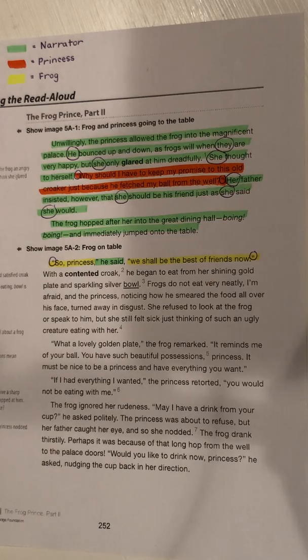With a contented croak, he began to eat from her shining gold plate and sparkling silver bowl. Frogs do not eat very neatly, I'm afraid. And the princess, noticing how he smeared the food all over his face, turned away in disgust. She refused to look at the frog or speak to him, but she still felt sick just thinking of such an ugly creature eating with her.